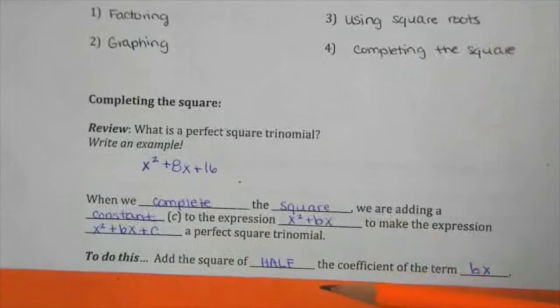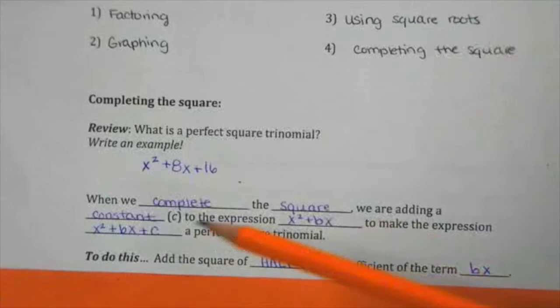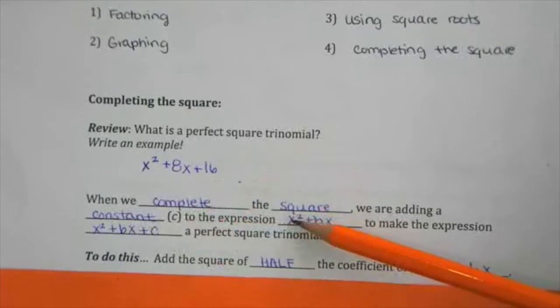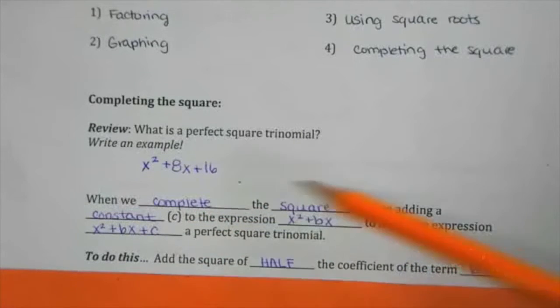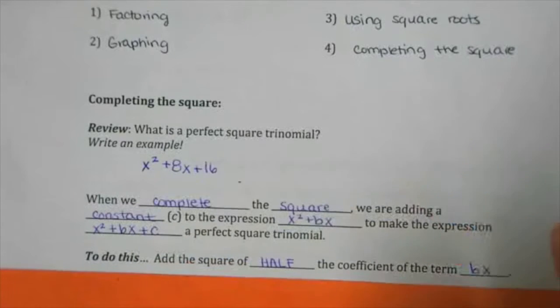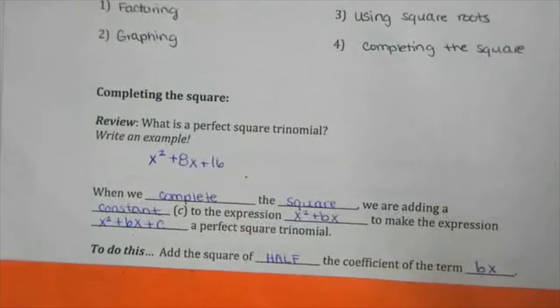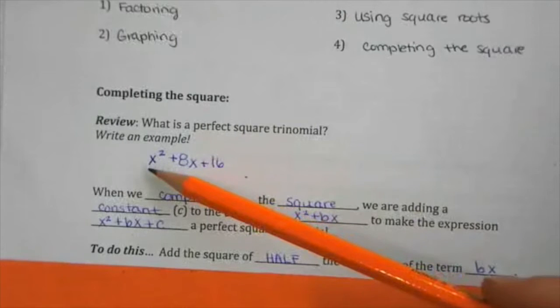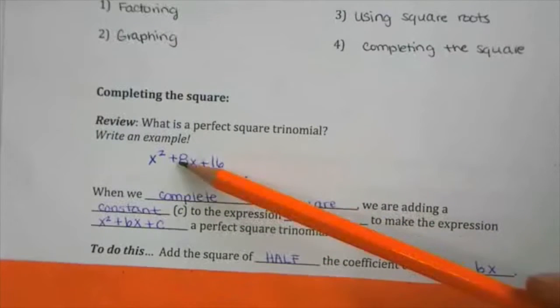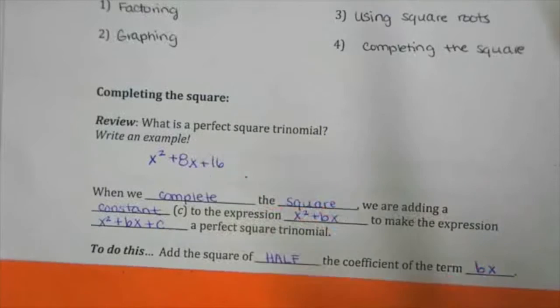When we complete the square, we are adding a constant, or c term, right here, to the expression x squared plus bx, to make the expression x squared plus bx plus c a perfect square trinomial. Now there's a way that we can do this, because we can't just make a first term perfect square, make the third term a perfect square, and just come up with something here for our middle term.